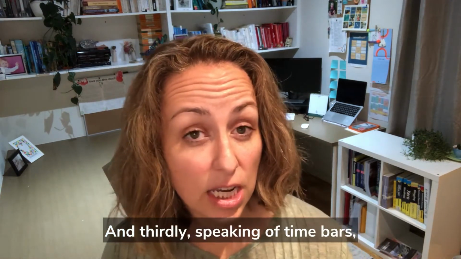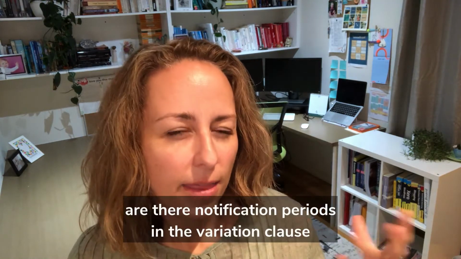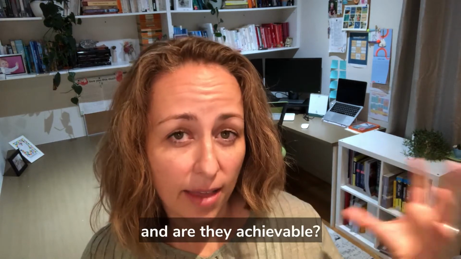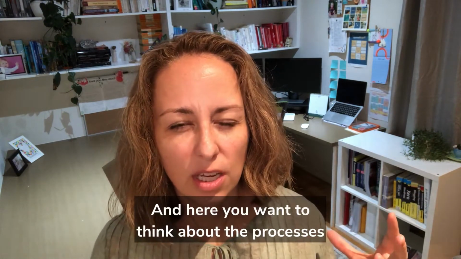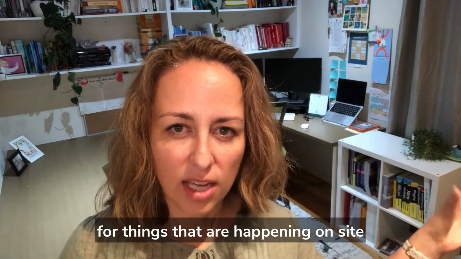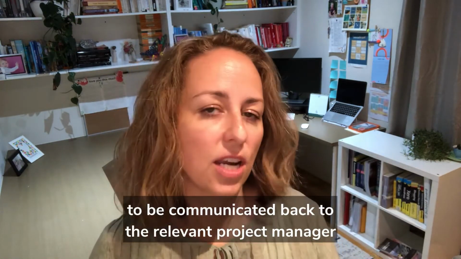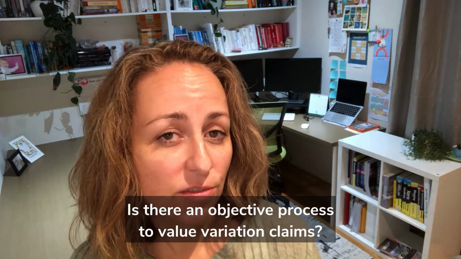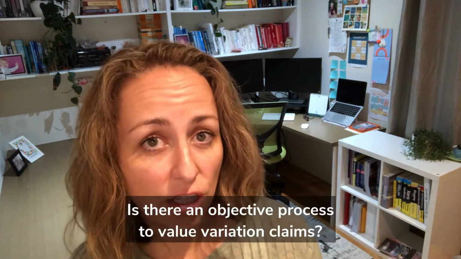And thirdly, speaking of time bars, are there notification periods in the variation clause, and are they achievable? And here you want to think about the processes that you have or that you might need for things that are happening on site to be communicated back to the relevant project manager and for the variation process to be engaged. And fourthly, is there an objective process to value variation claims?